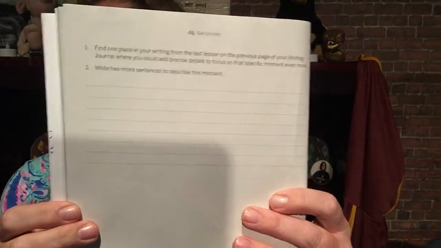What I want you to do is read through on page 9 what you wrote about in the cafeteria. After you read that, go to page 10. It looks like this. It has a 1 and a 2 at the top. After you read your writing, find a place in your writing from last lesson on the previous page where you could add a precise detail to focus on that specific moment even more.